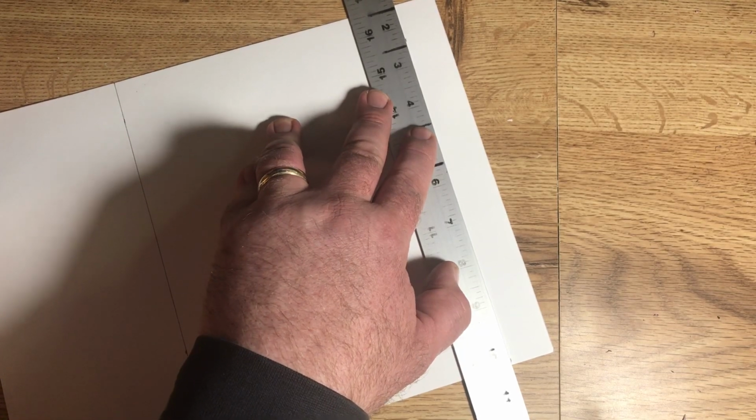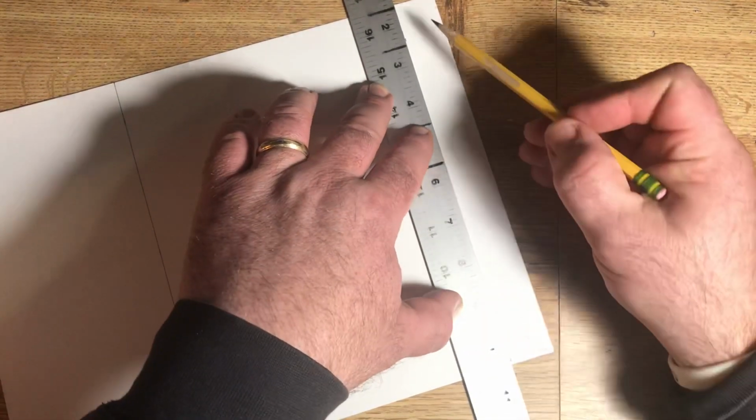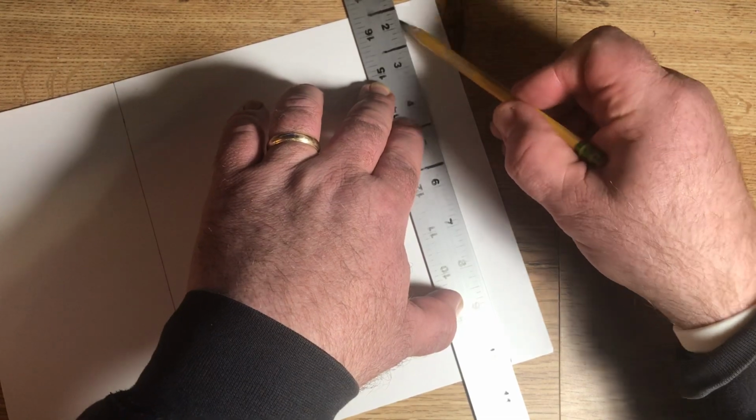And they all have their strengths and they all have their weaknesses, trust me. So there's my 1 inch line. Okay, so I came over 4 inches on this side and 1 inch on this side. And I didn't press too hard on either line because we're going to erase portions of it.